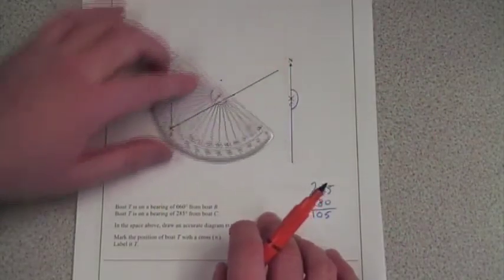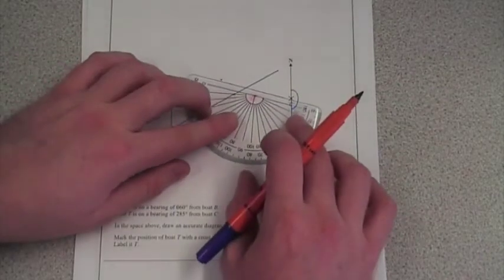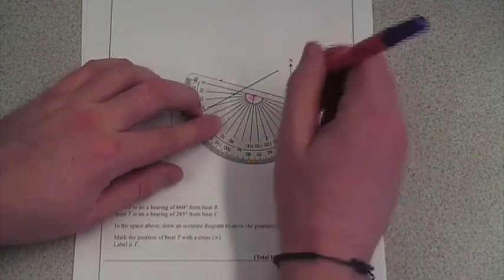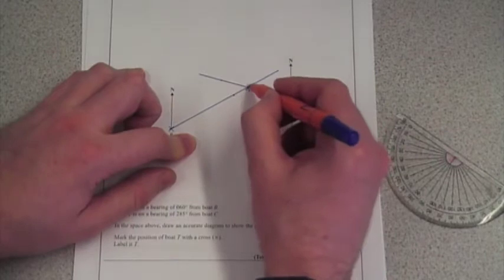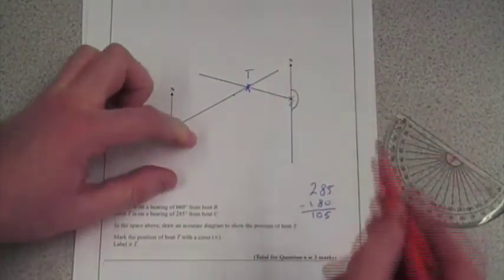Next thing we do from there is we draw our line from X through to that point. And we know that here is where T is.